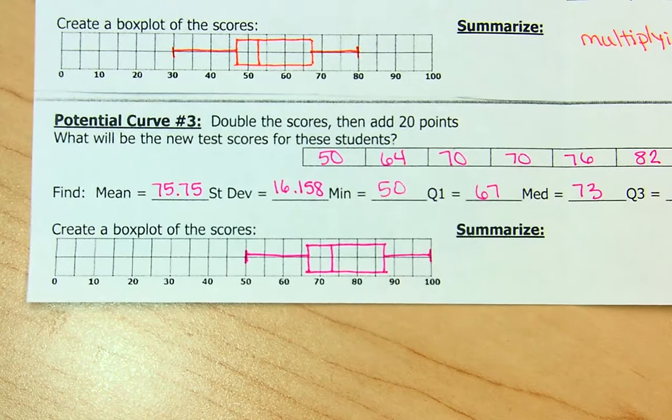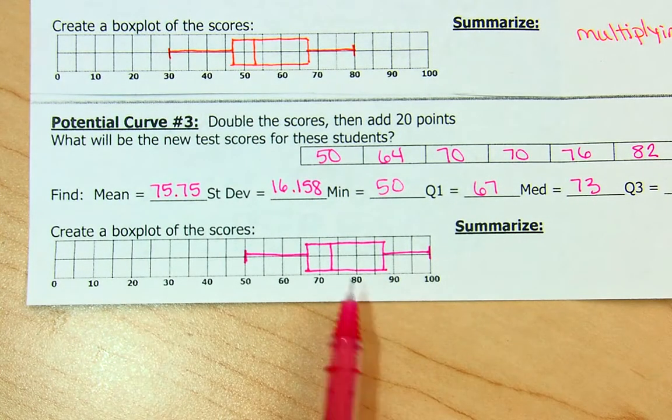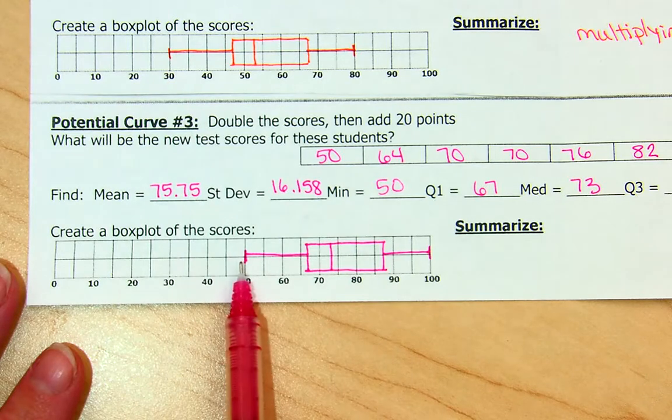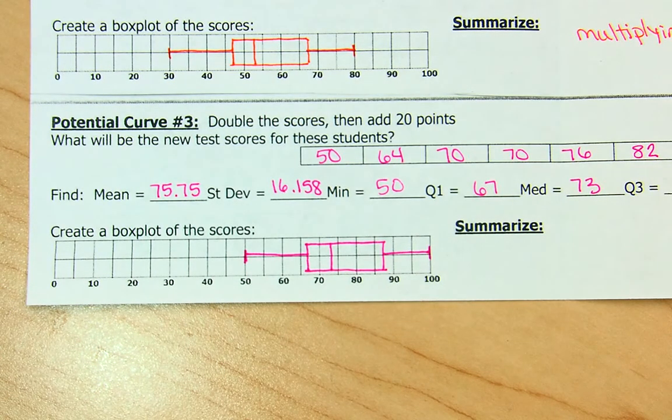So hopefully here you're able to notice if we compare this box plot to the previous one, same amount of spread, just shifted over 20. So instead of the maximum being 80, it's 100. Instead of the minimum being 30, it's 50. So everything's just shifted over 20 from where this one was.